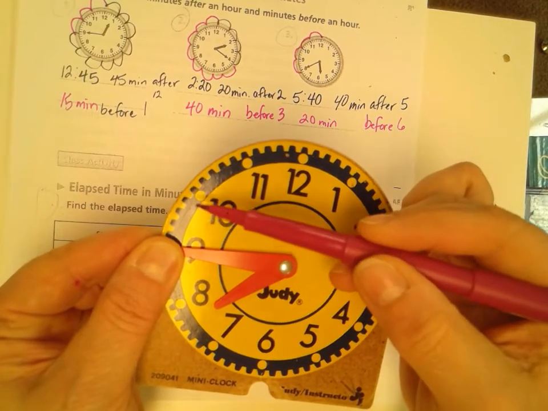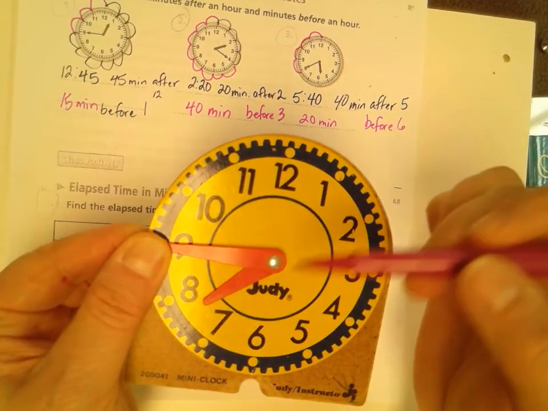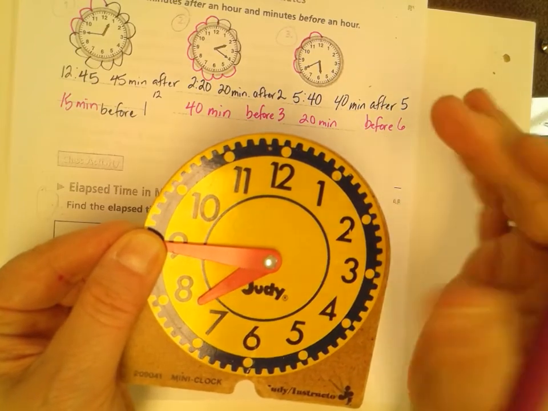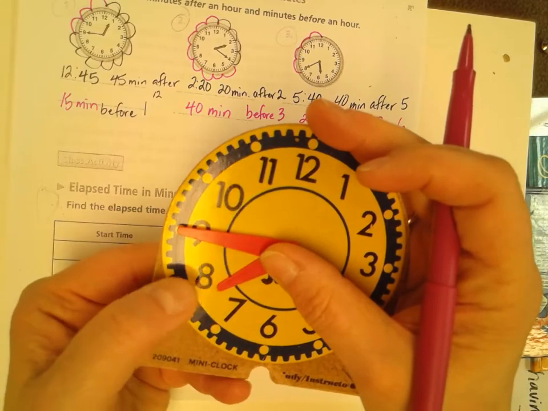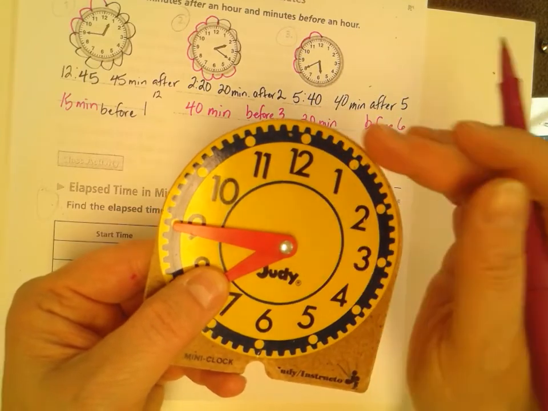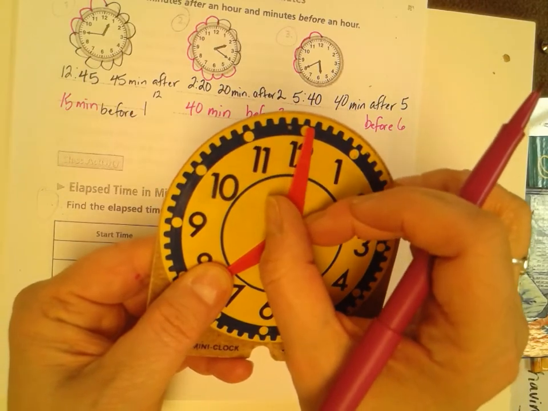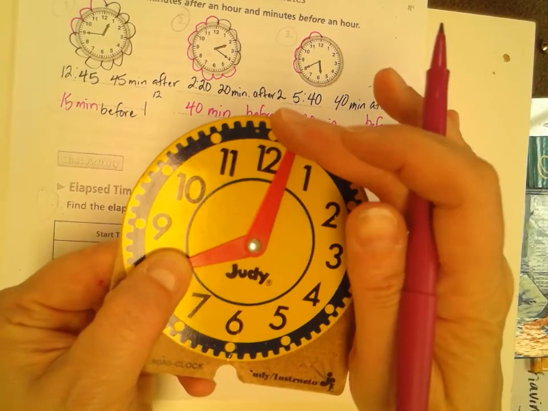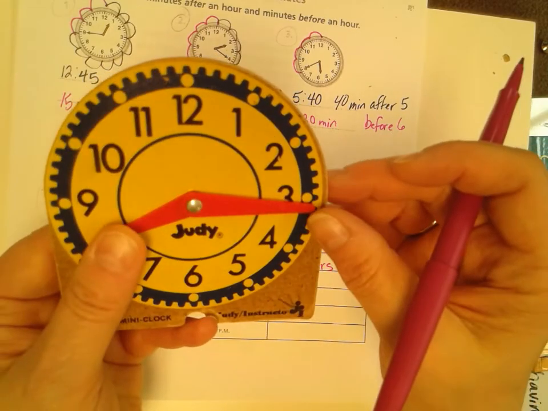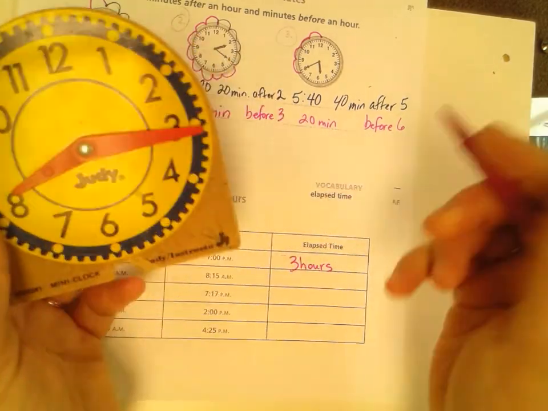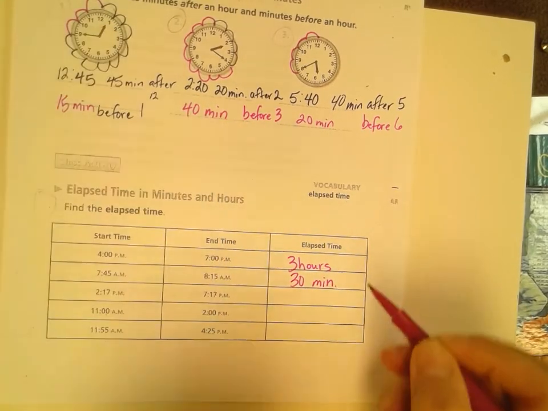I know it's not a whole hour, because that'd be 8:45. It's just 8:15. So I'm not going to have hours and minutes mixed. I'm just going to count and see how much it'll take until I get to 8:15. So 5, 10, 15. Now it's 8 o'clock. 20, 25, 30. And now I have my 8:15. So 30 minutes passed. So here's hours, now there's minutes.